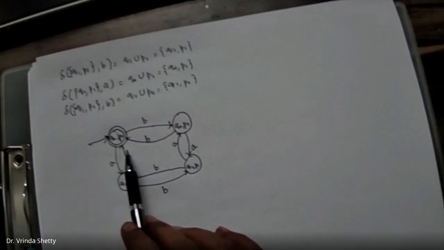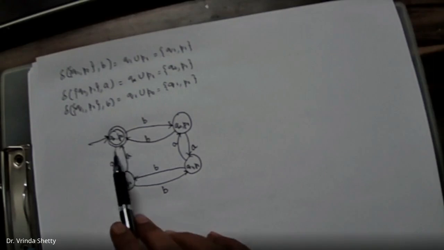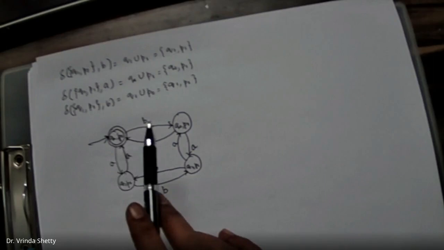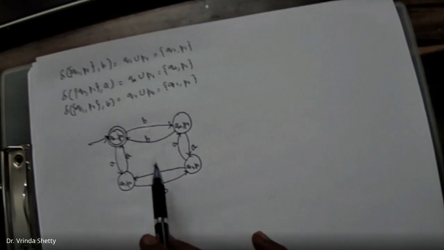Even Q naught is a start state and a final state, and P naught is a final state in both the machines. So the state which consists of Q naught P naught is going to be the final state of the machine which accepts the even number of A's and even number of B's.